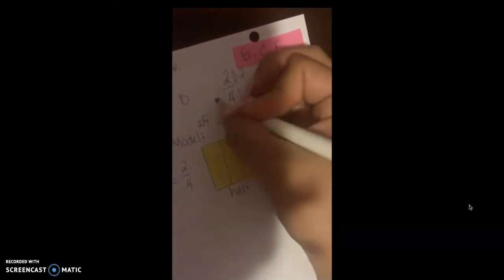Now, 4 divided by 2. How many times can I take 2 pieces out of 4? Well, I know that in the times table, it's 2, 4. So 1, 2, 2 times. And 2 times 2 gives me 4, and I am left with no remainders.